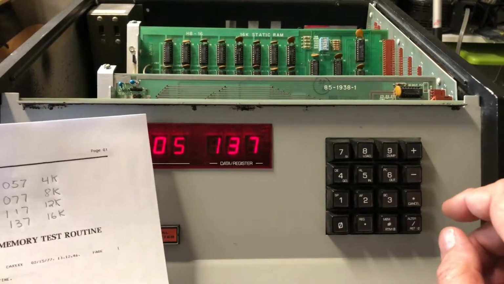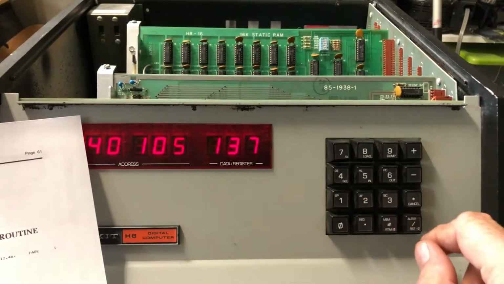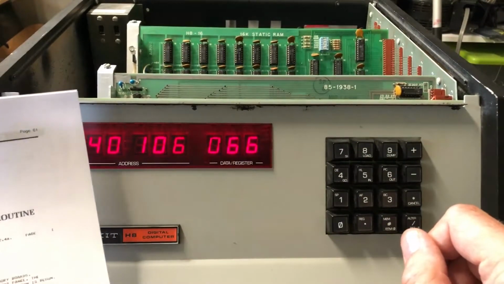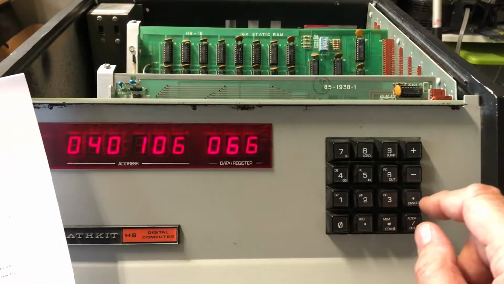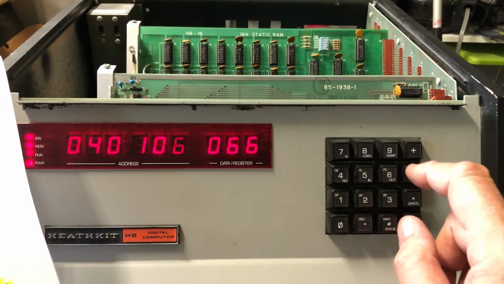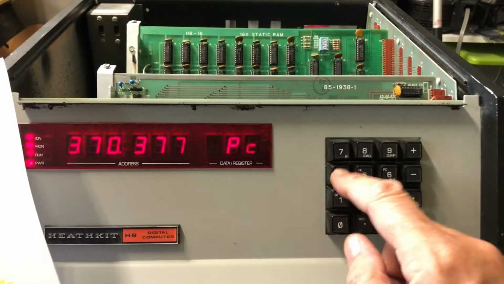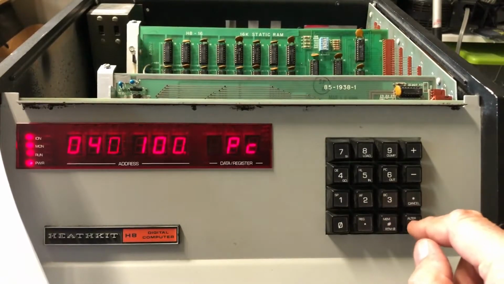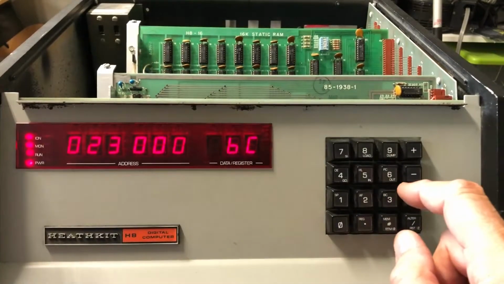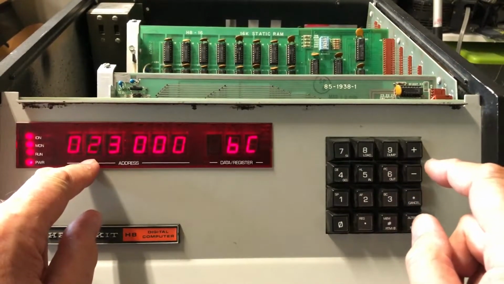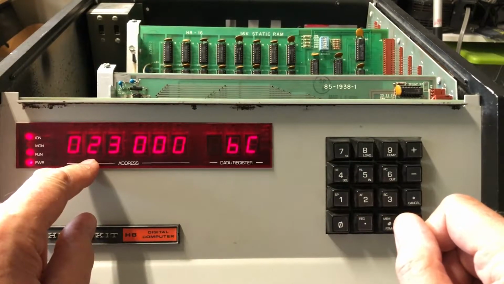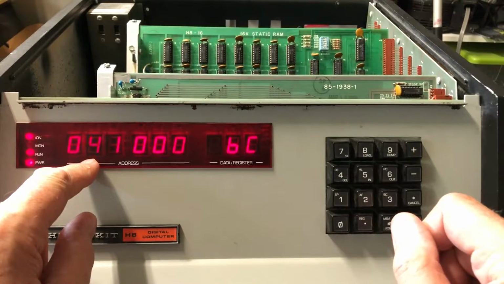And just for comparison, I'm going to change this to 057 here, alter 057, which will tell it to test only through a 4K space. So let's go back and do a register PC, alter 040100. That's now set. Let's go ahead and monitor the BC, and what you'll see is this will increment really 4 times faster here when I run it. So this is just testing the first 4K on that card.